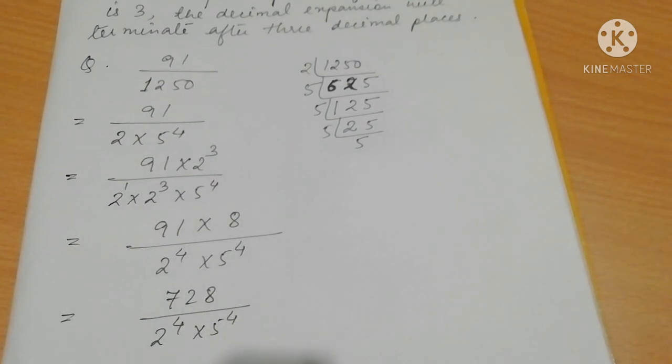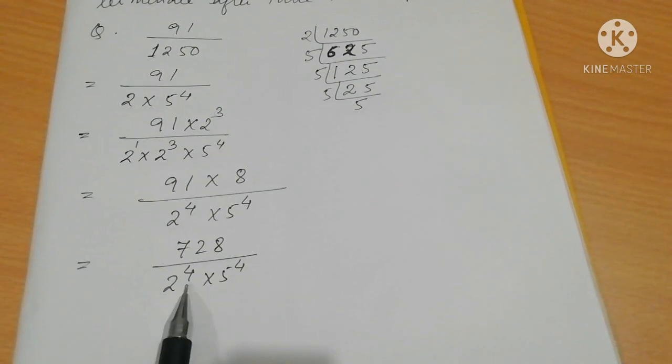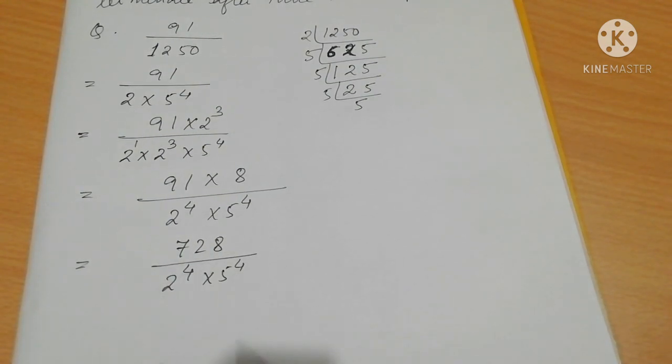As this number has the largest exponent as 4, that means this number will terminate after 4 decimal places.